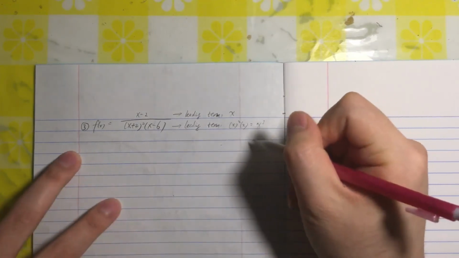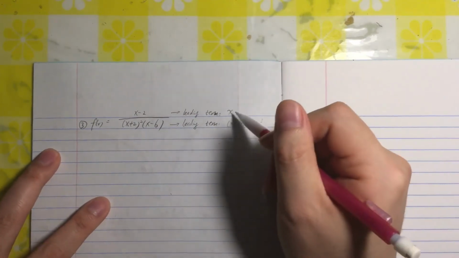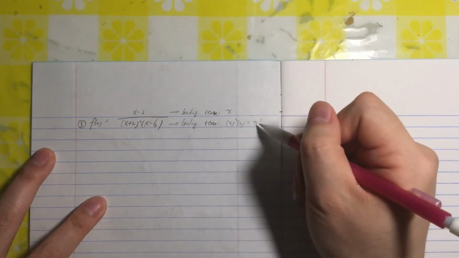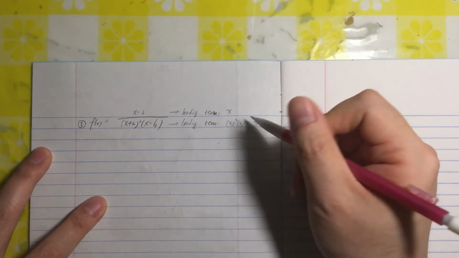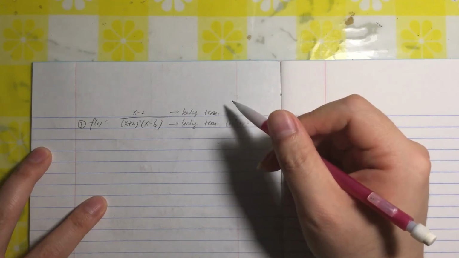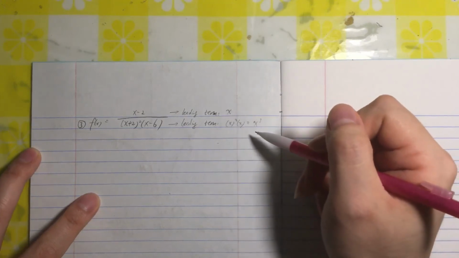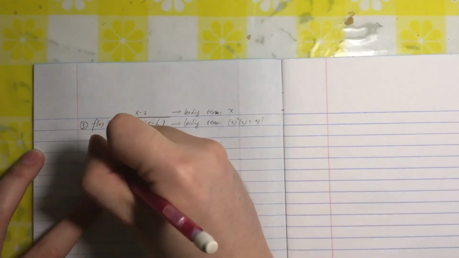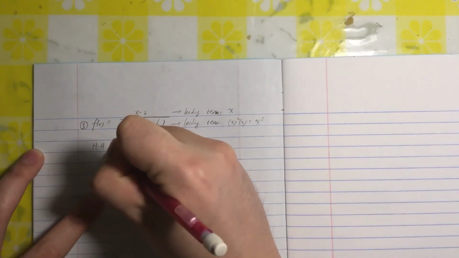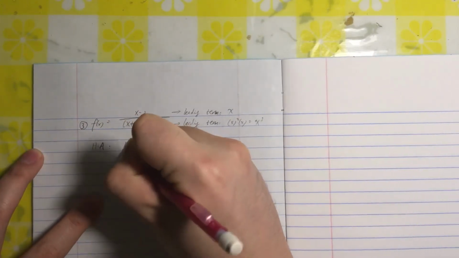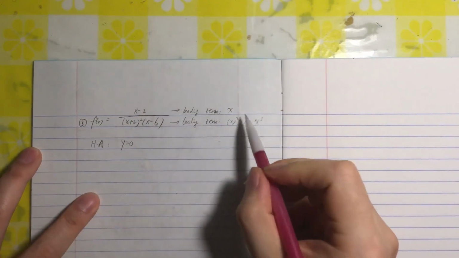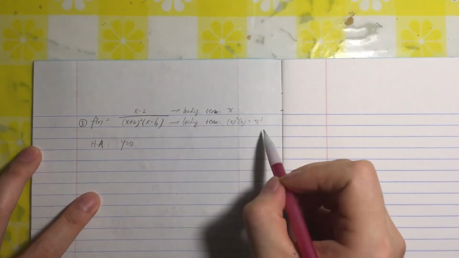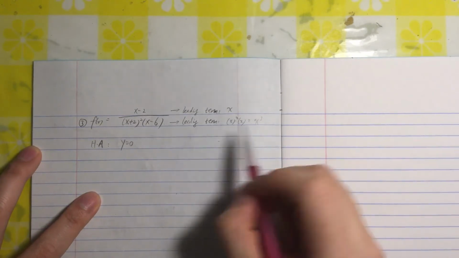Next, compare their degree. Degree on the top is 1. Degree on the bottom is 3. If the top degree is less than the bottom degree, then the horizontal asymptote is always y equal to 0.